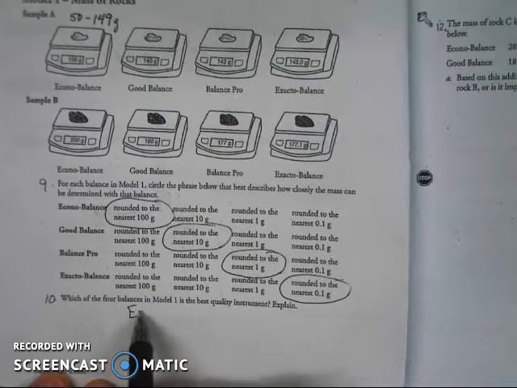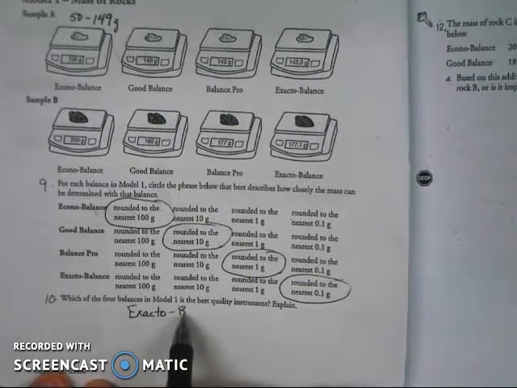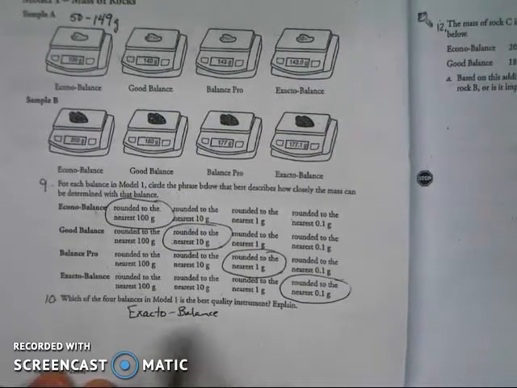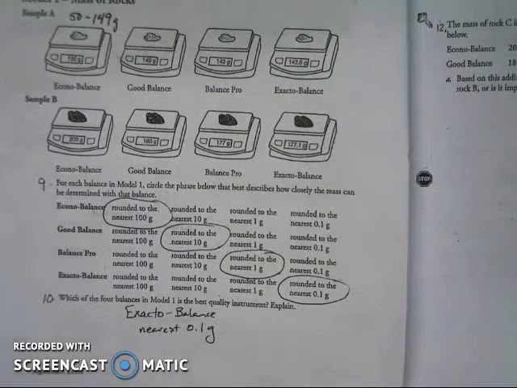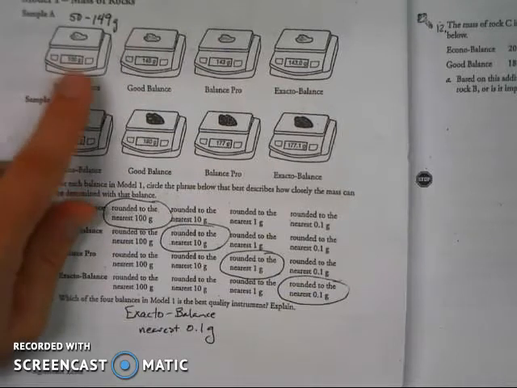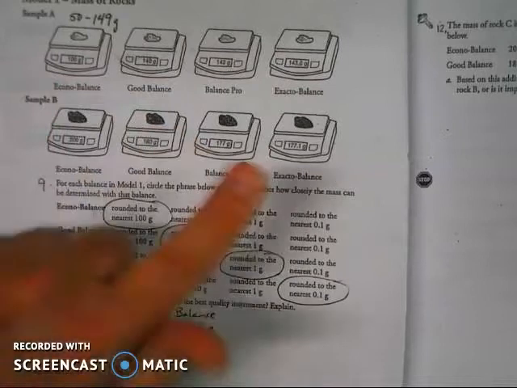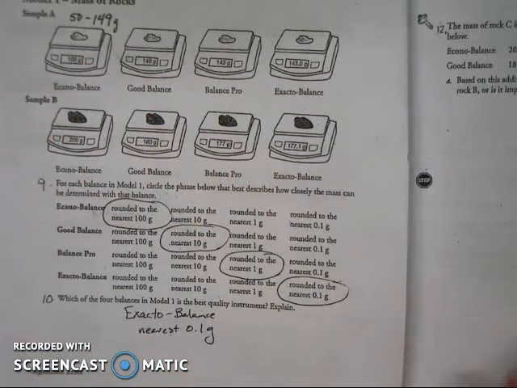Well, that would be the X-Acto balance, because it measures to the nearest 0.10 grams. So it takes that range and makes it a lot smaller. So this would be like a range of about 1 gram total from either side, whereas we had a huge amount, almost 99 gram difference for the Econo balance. So the X-Acto balance is a lot better.